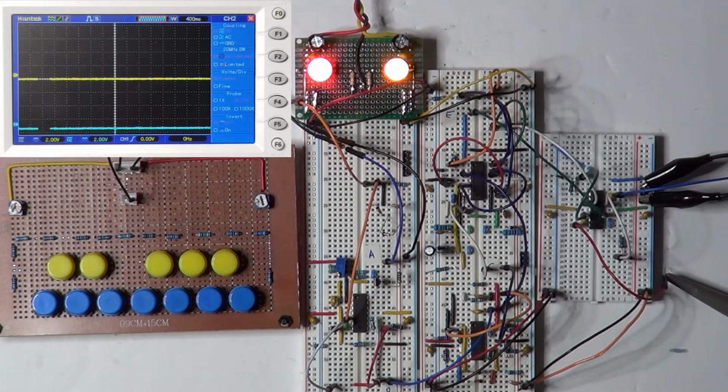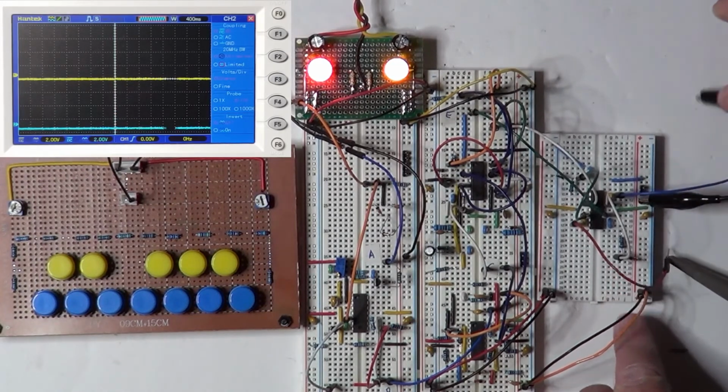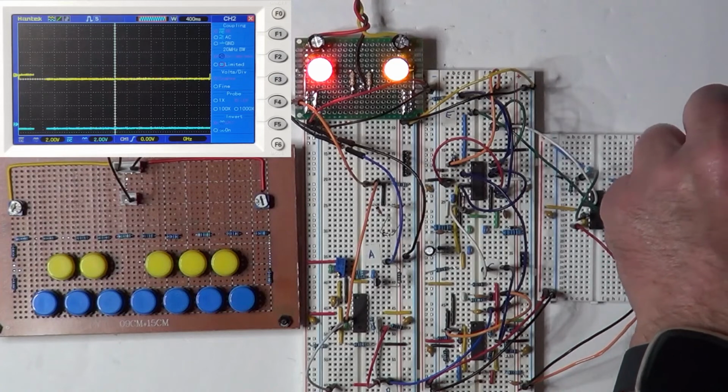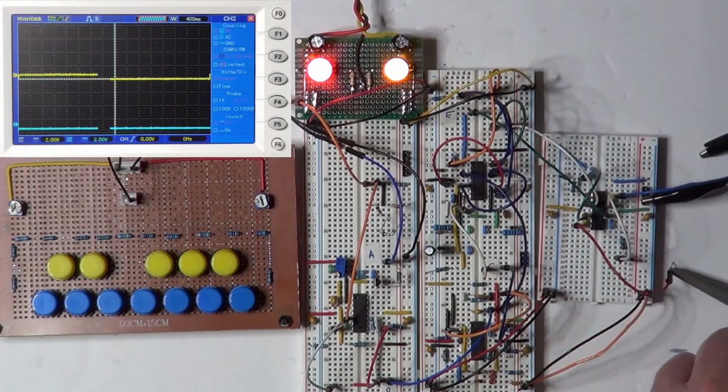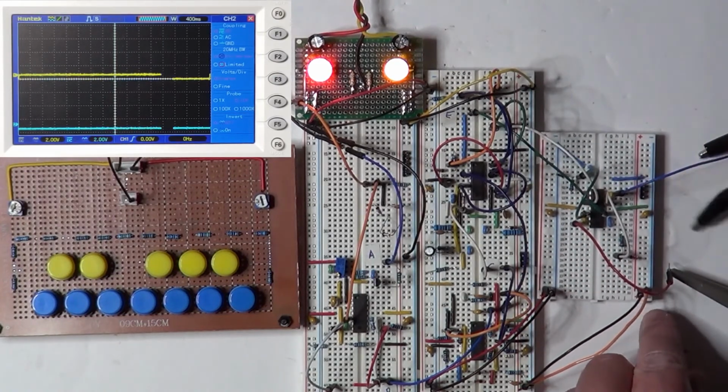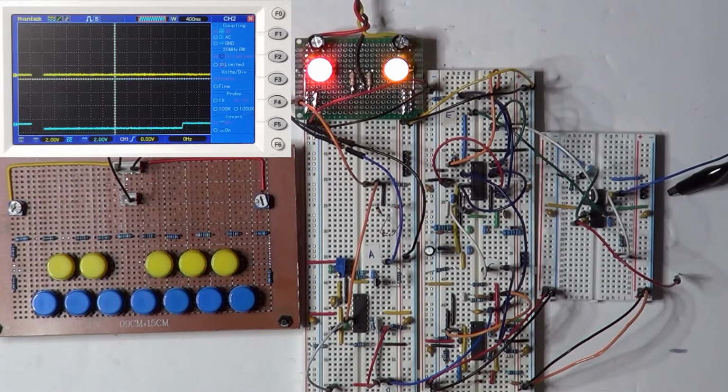Let's now take a look quickly at the CV output. So let me move around the probes. I will need this one, and we'll only look at the yellow one.